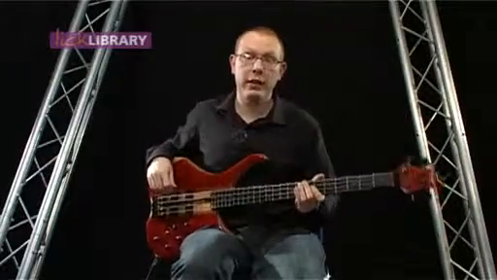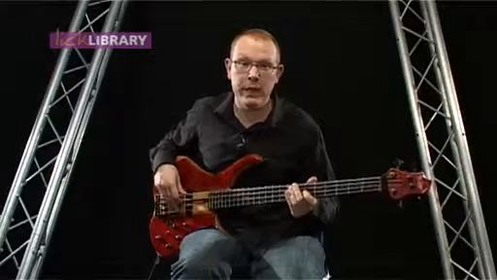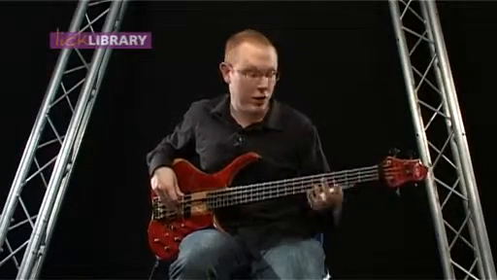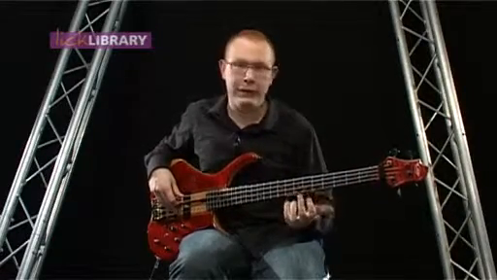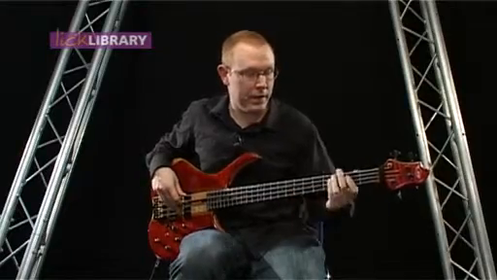Let's take that scale now and use that in a bass groove. This exercise is going to make use of the G Mixolydian mode, and we're going to use it in a kind of a funk rock context.